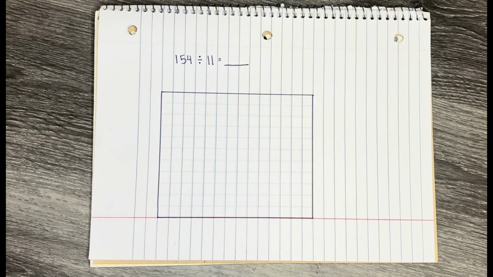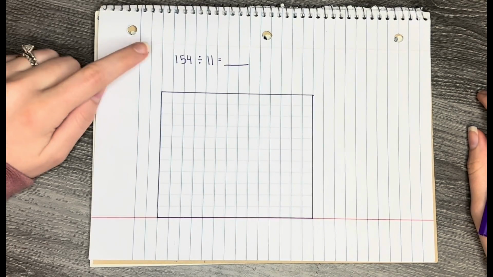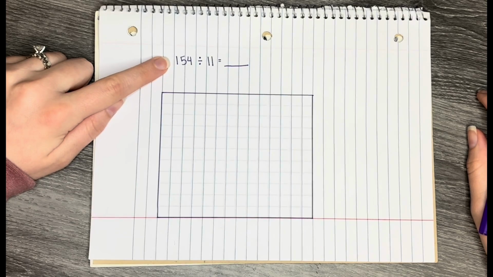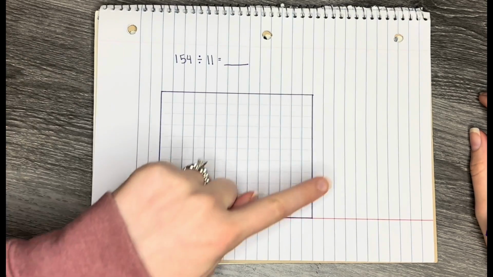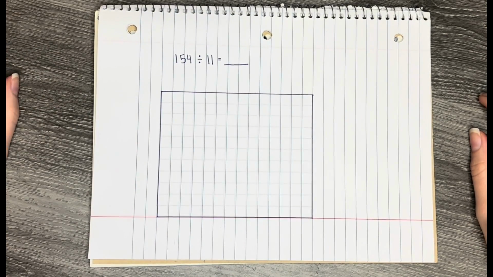Today we will be finding quotients of multi-digit numbers using an area model to find partial quotients. Okay, we're starting with this problem, 154 divided by 11. Down here I've got the start of an area model.